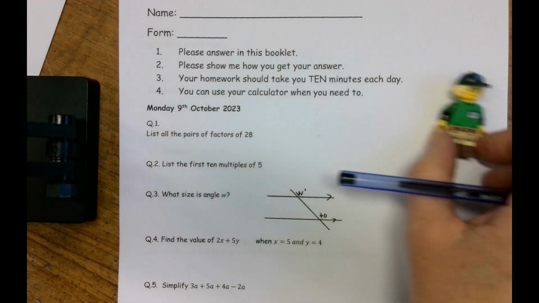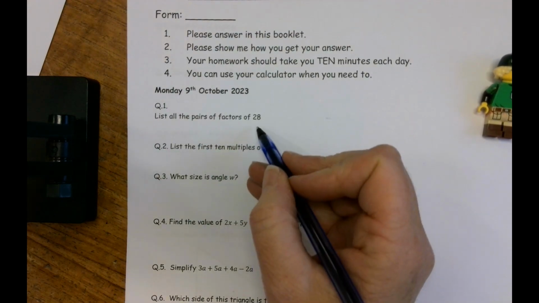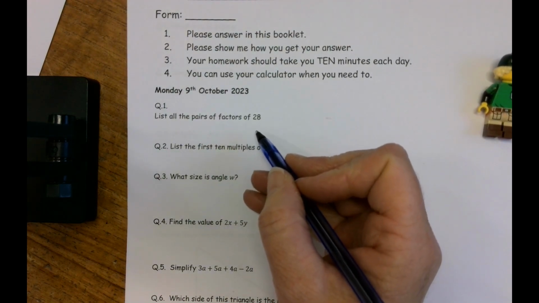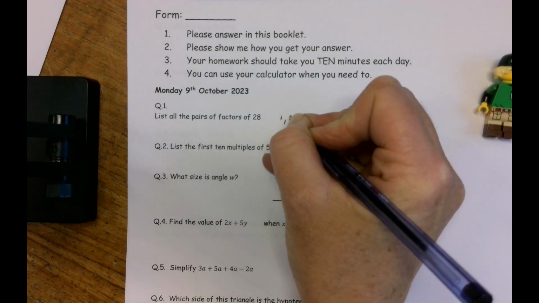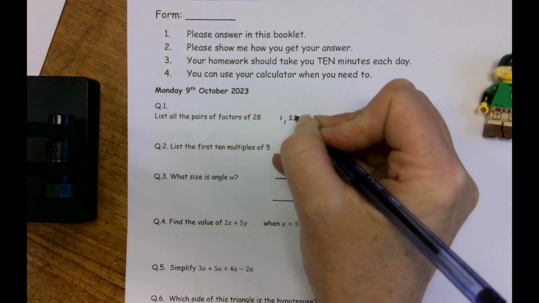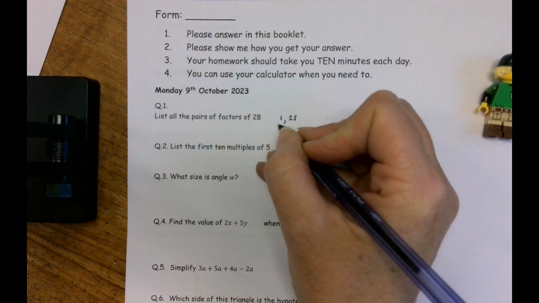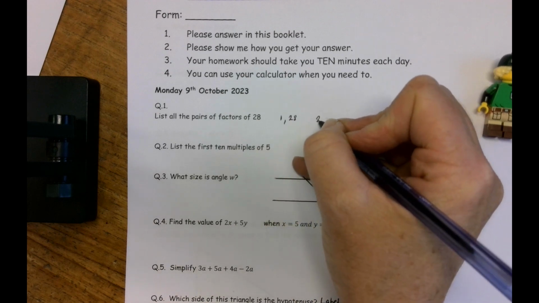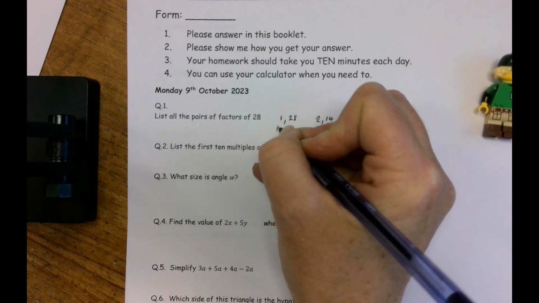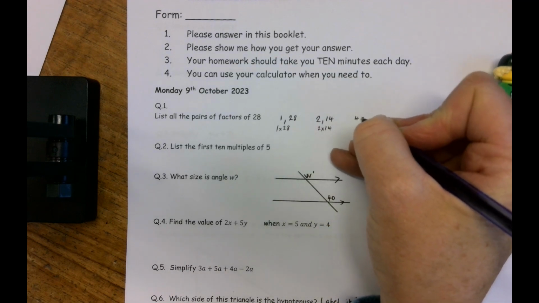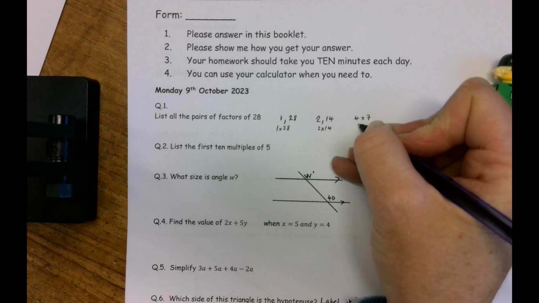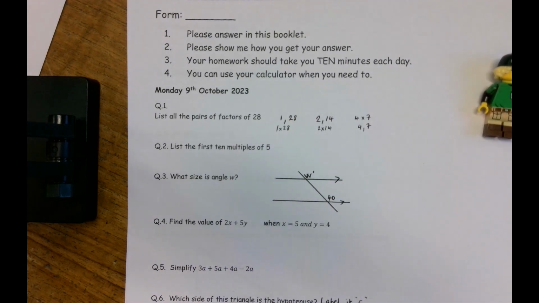Okay, so here's the first one. List all the pairs of factors of 28. Factors of 28 are numbers smaller than 28 that go into 28. For instance, 1 and 28 are a factor pair because 1 times 28 is 28. 2 and 14, because 2 times 14 is 28. 3 doesn't go in, and 4 times 7. Those are all the factor pairs of 28.